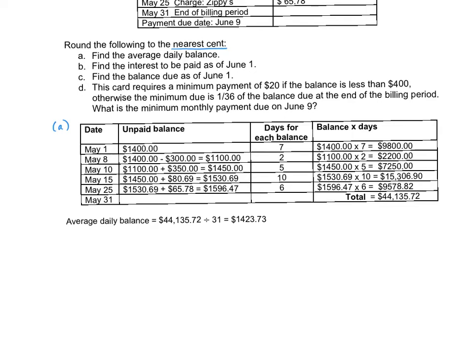I just use 1. So remember, the goal here is to first sum up the balance for each day of the billing cycle. If we look at this table, for this date of May 1st, our balance was $1,400. That's what we started out with.